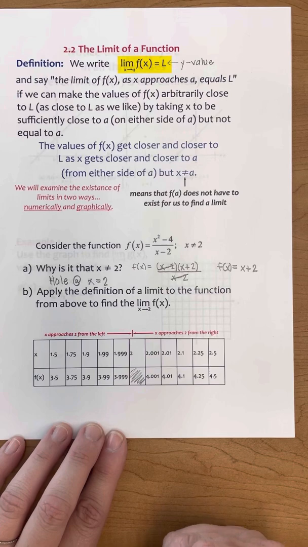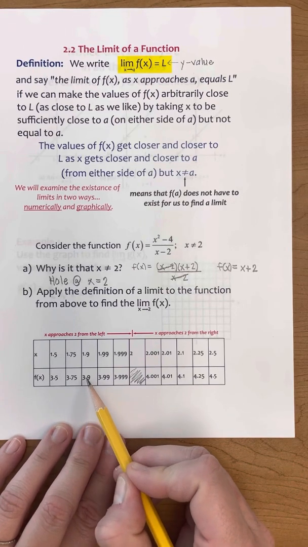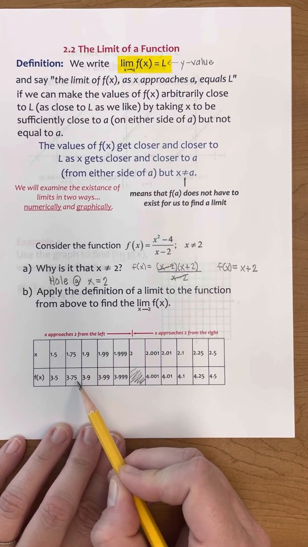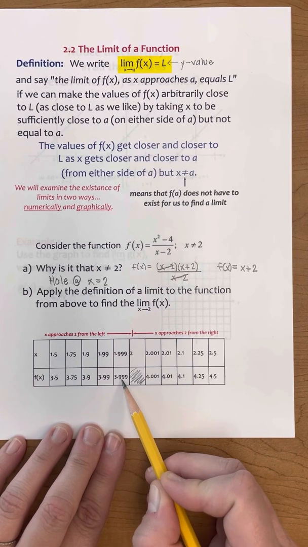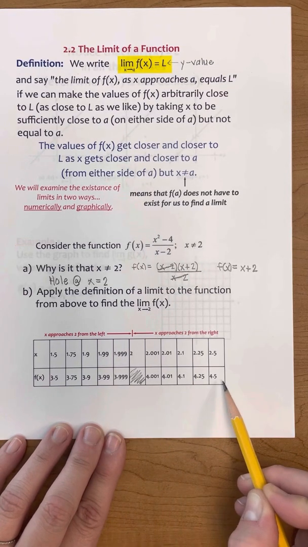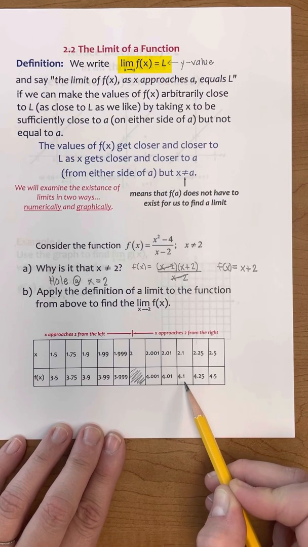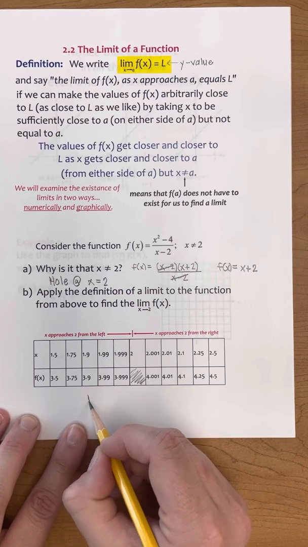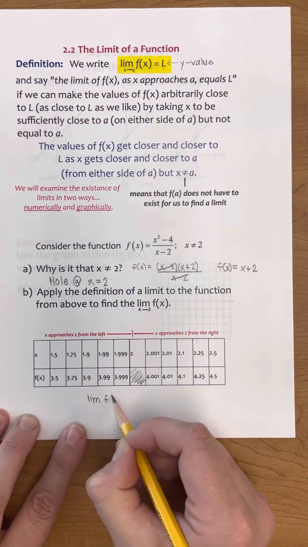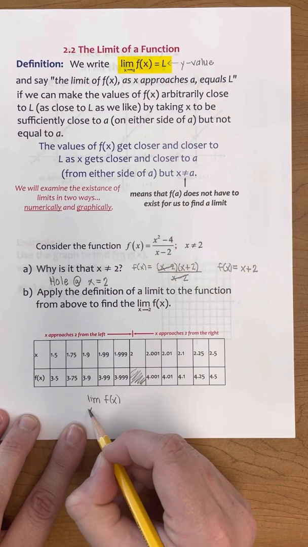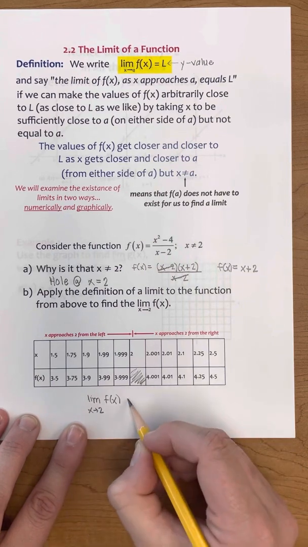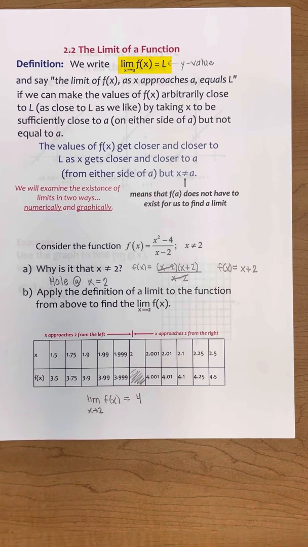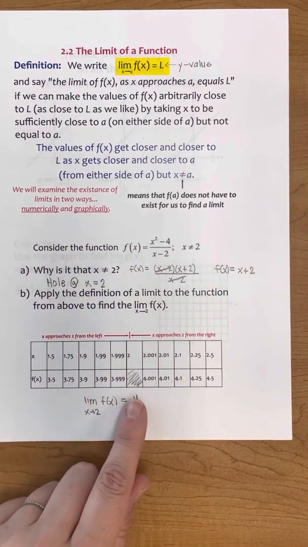But if you look at these numbers coming from the left side of 2: 3.5, 3.75, 3.9, you can see these numbers are getting close to 4. If we come at it from the right side of 2, the same thing is happening, it's getting close to 4. So we would be able to say the limit of f of x as x approaches 2 is equal to 4. That's us finding the limit. That's us finding the y value that it's approaching. And we did that one numerically. We were able to do that from looking at a table.